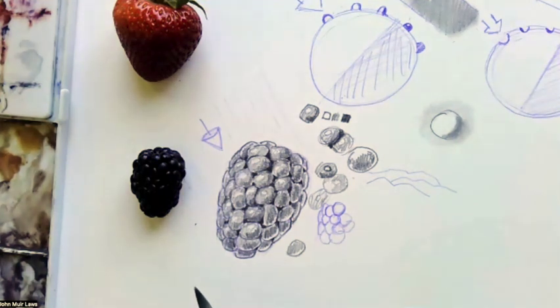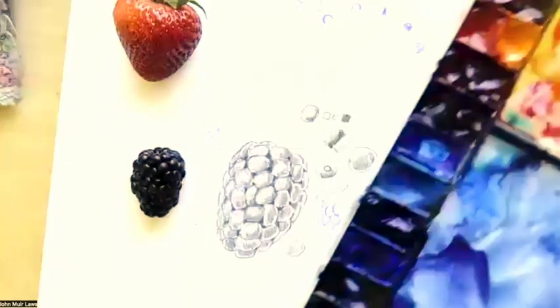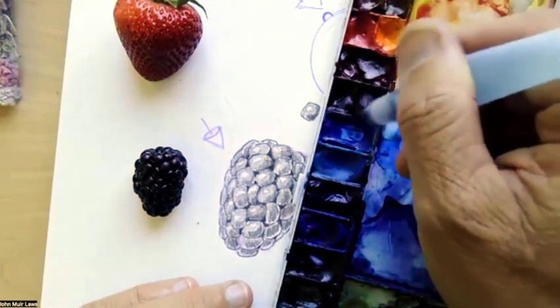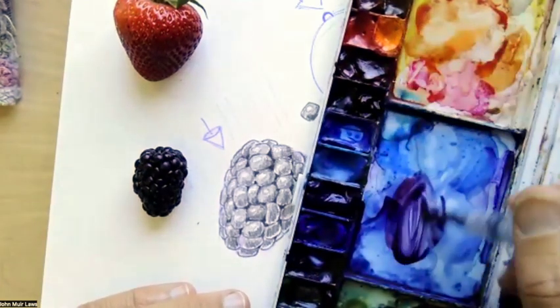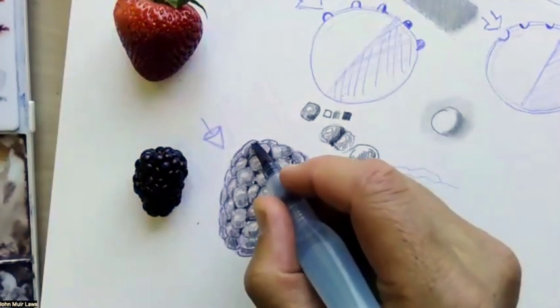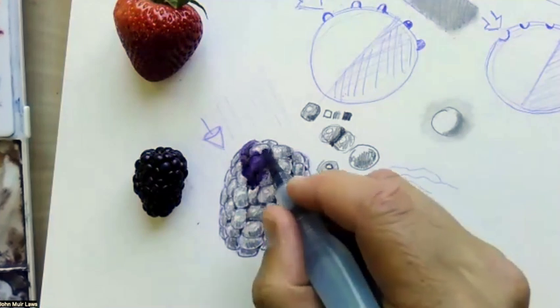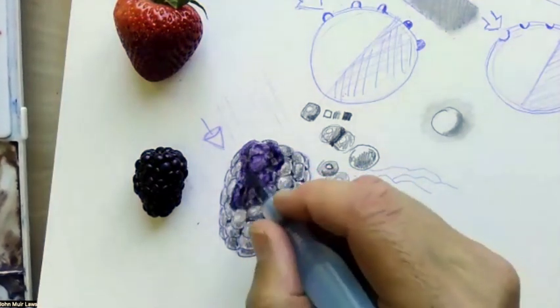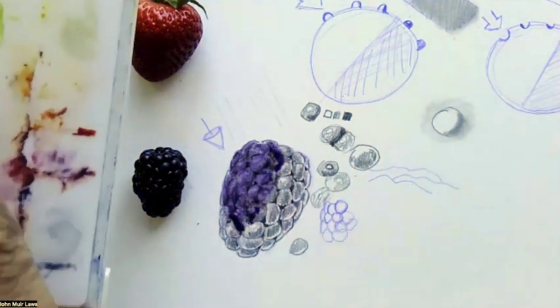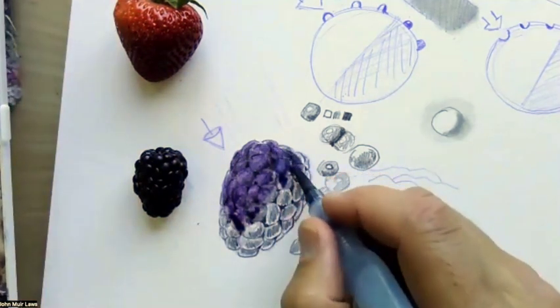Now, I am going to take some blue and purple paint. And I am going to bring that. And then I'll put this into a little bit more blue.